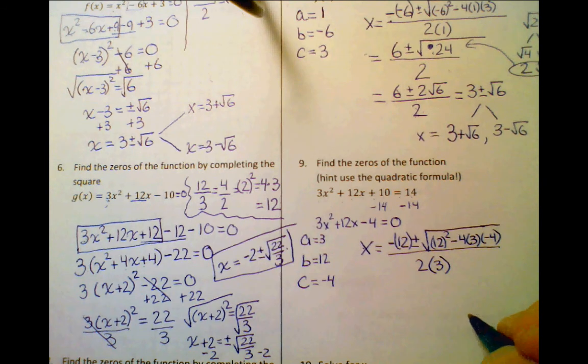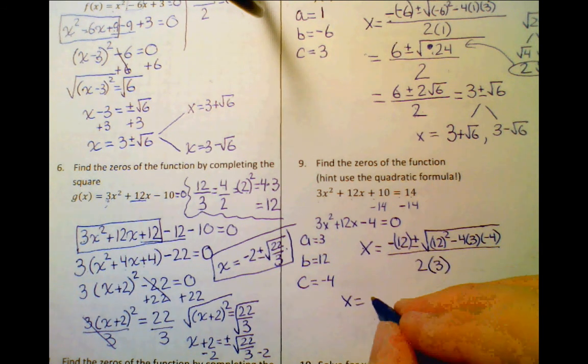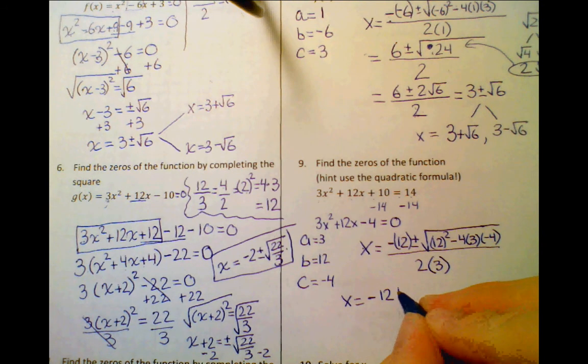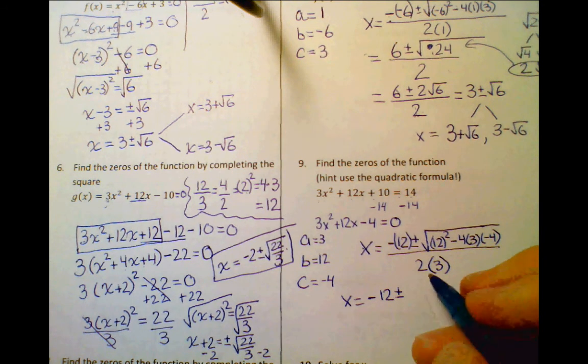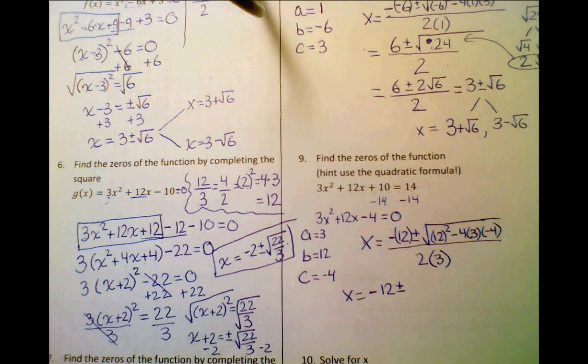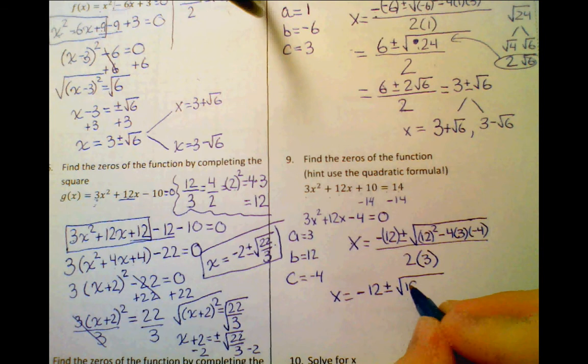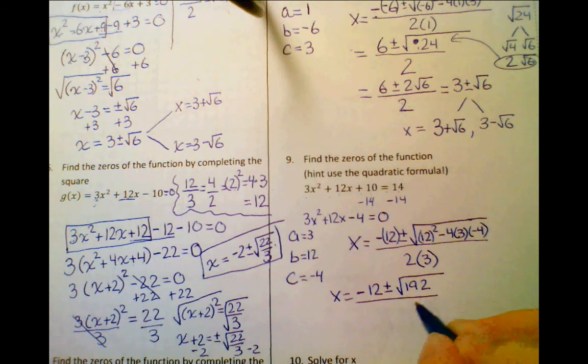Now simplify each part separately. Negative 12 will be the first part. Inside the square root, if you put that into your calculator, we get 144 plus 48, so we get the square root of 192, all over 6.